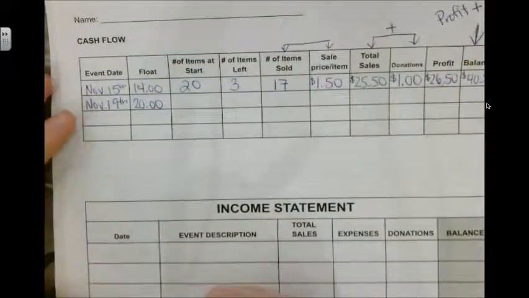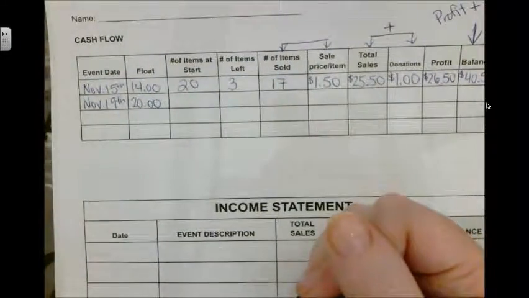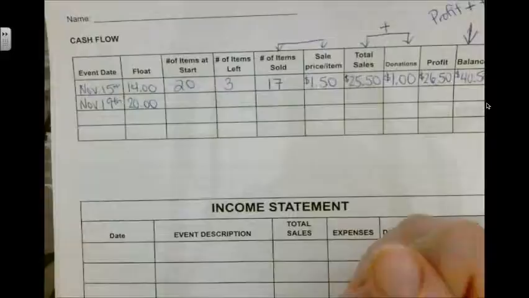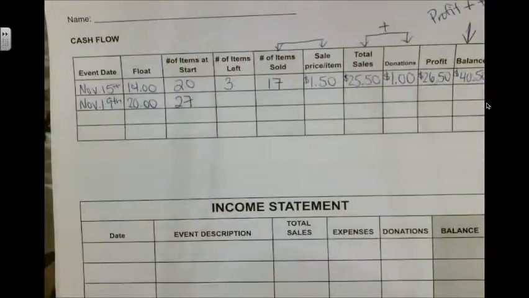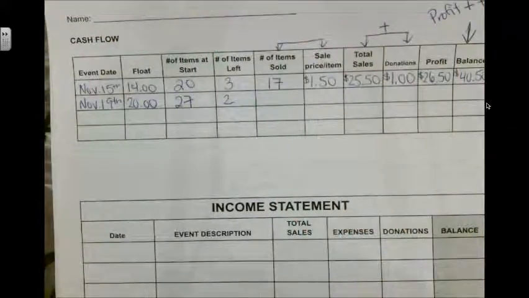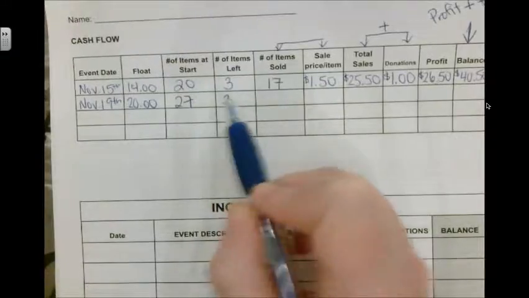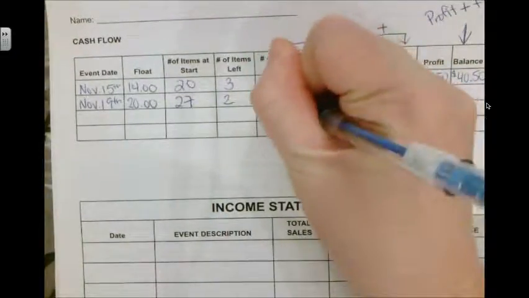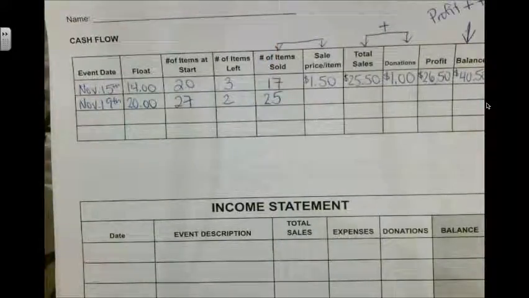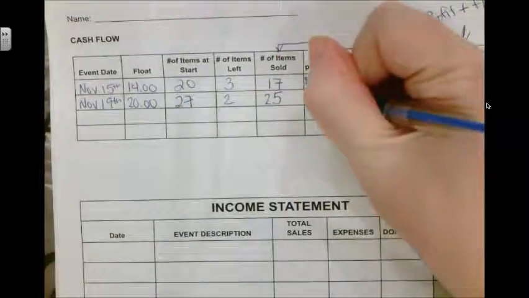That's your decision how much money you want to keep in the cash flow, but again, you should not be keeping all of your money in there. They start out with 27 cupcakes to sell, and at the end, they have 2 left. So they eat them afterwards, but it's important to factor in that you're not selling these 2 cupcakes. So you do 27 minus 2. You sell 25 cupcakes that night for $1.50 each.